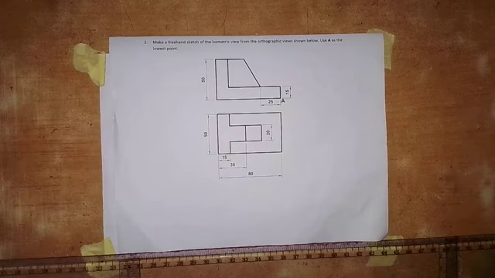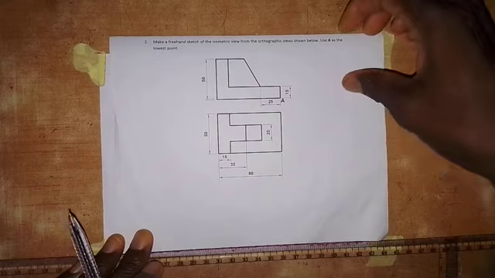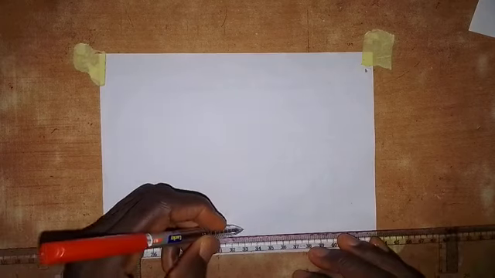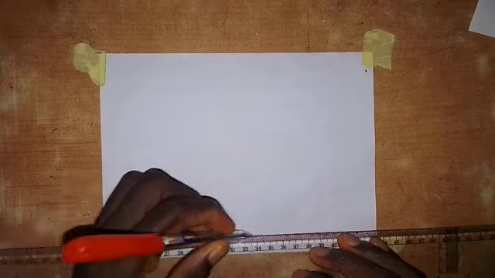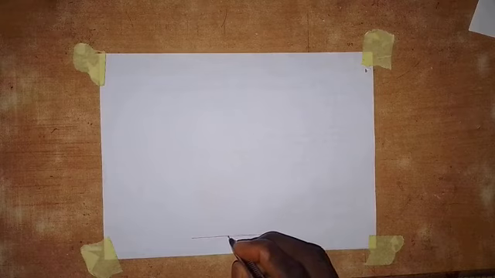So let's start and see how this can be done. The first thing we are going to do here is to draw a short horizontal line. So we draw a short horizontal line here. Just make it like this, and then on this horizontal line, make the lowest point. Always indicate the lowest point A.